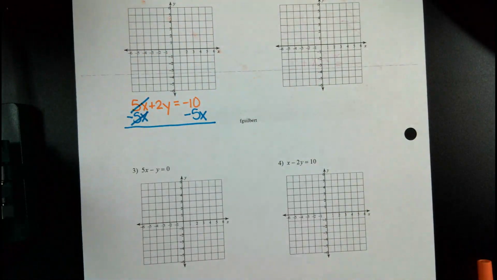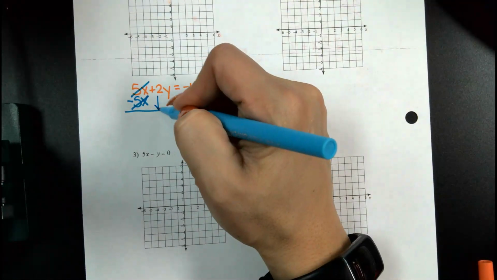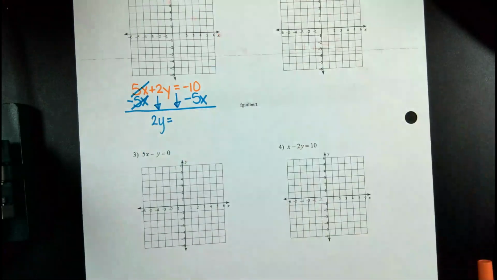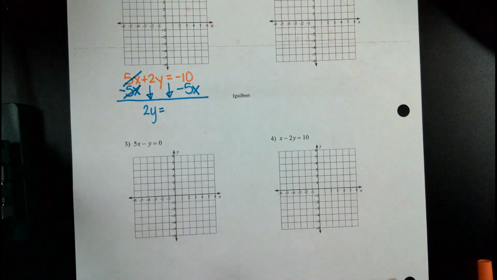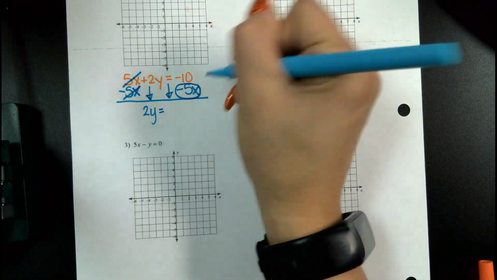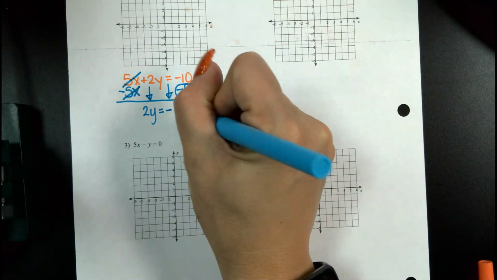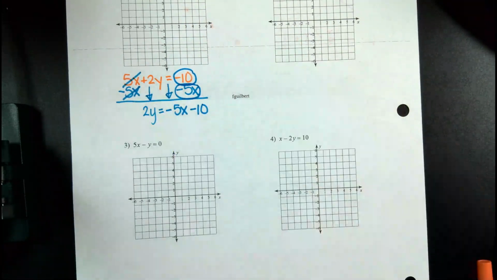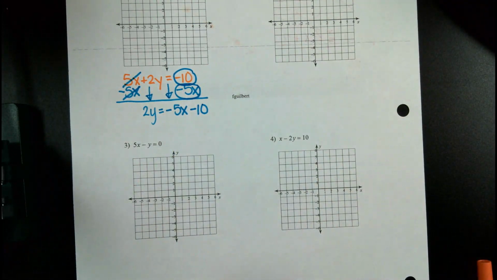Okay? So now on the left side, we have 2y that we can bring down and the equal sign. And then on the right side, just like I said before, I personally like my x term written first. So I wrote negative 5x, and then my second term, I would put the minus 10. Do not combine those two. Wait, why didn't you put negative 5x?